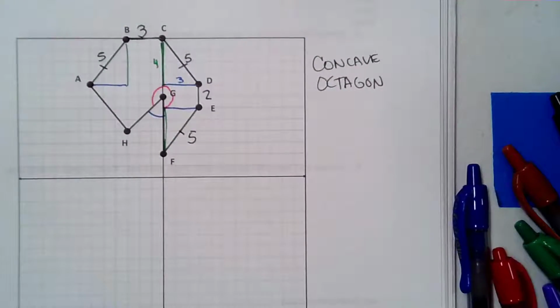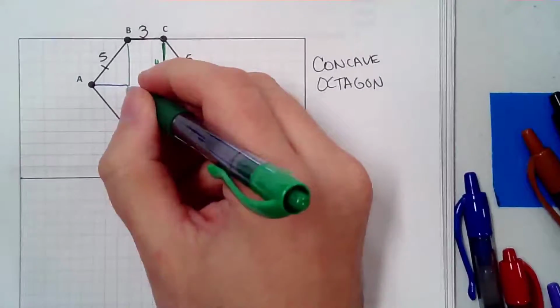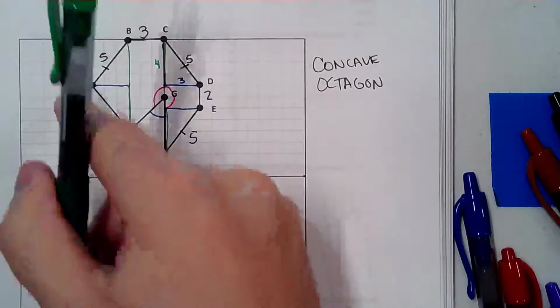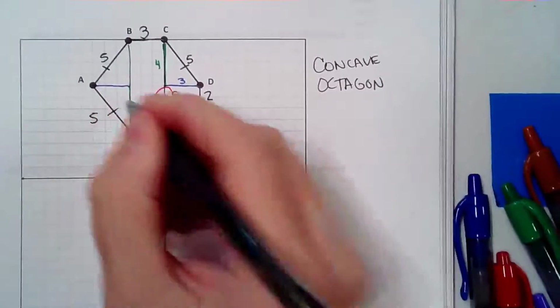Let's do AH. Instead of doing it internally, I can do it externally, but I'm going to do it internally as well for this one. So that's 3 and 4 again. So that means AH is 5.